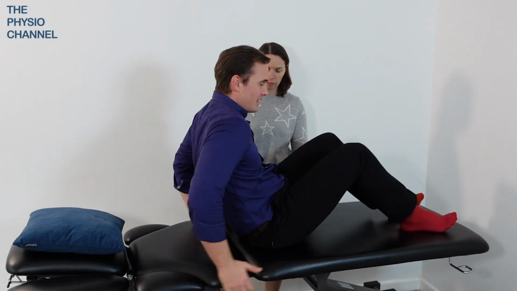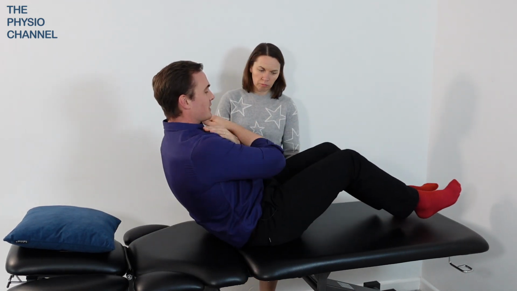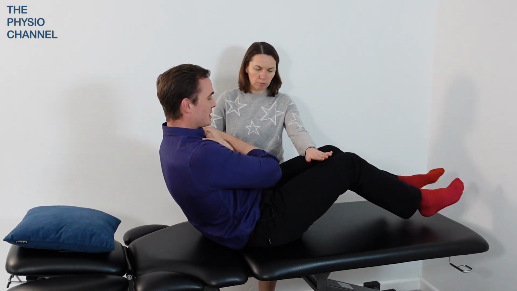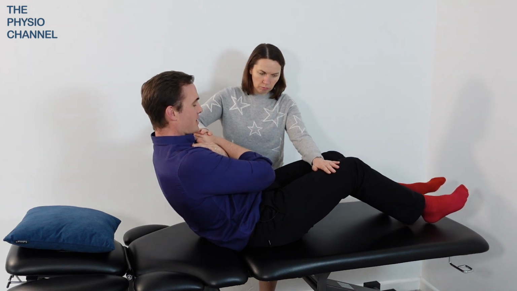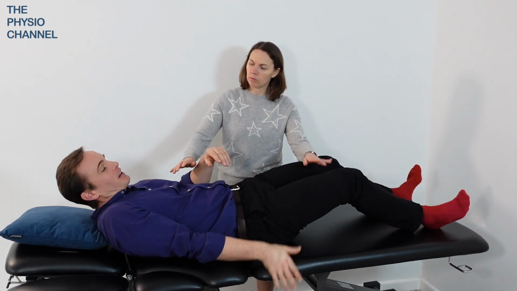The next test is called the sit-up resistance test. As the name suggests, the patient needs to do a sit-up like this, and then the therapist adds some resistance by pushing down on the knees and over the chest and seeing if the patient can hold that position or whether they cannot, and it causes pain in the groin.